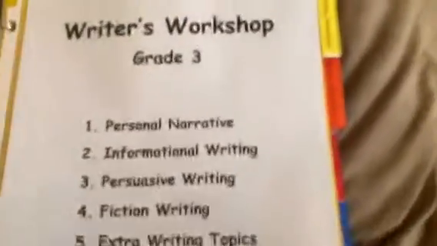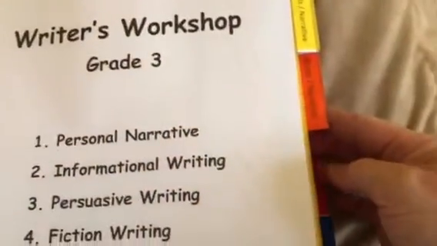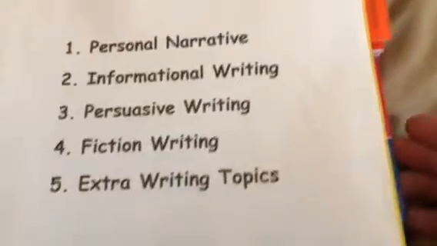So here are the 5 tabs. They're labeled drafts, notes, reading logs, spelling, and novels. Turn the page, and what's different between mine and the kids, they're going to have 5 tabs. You can see I actually have several draft tabs. Drafts narratives, drafts informational, drafts persuasive, drafts fiction, and drafts extra topics. Same thing goes for the notes section. Just a single tab for reading, spelling, and novels in my section.